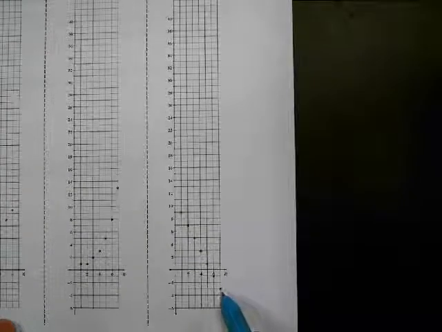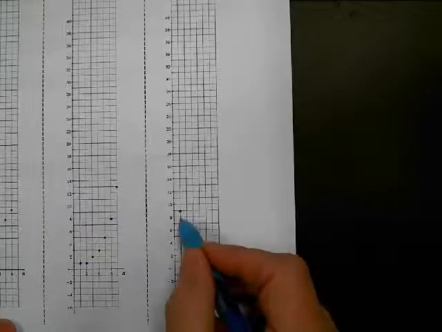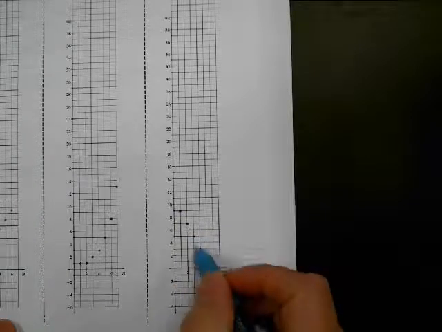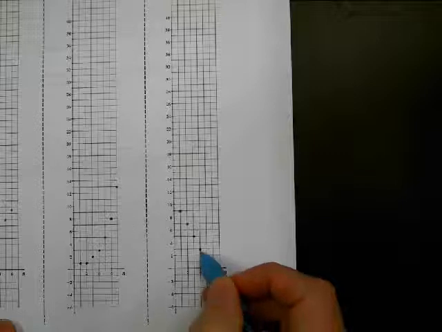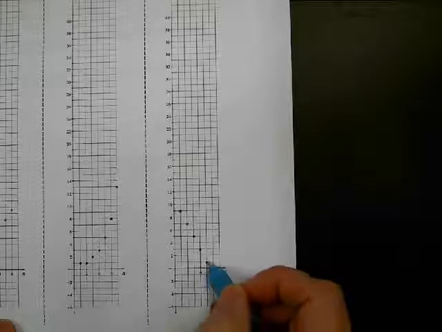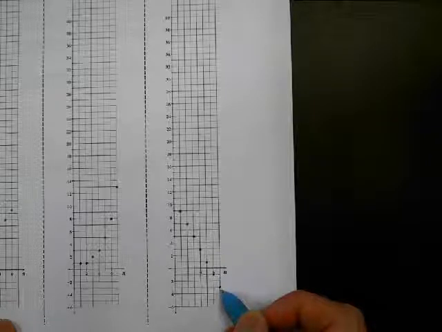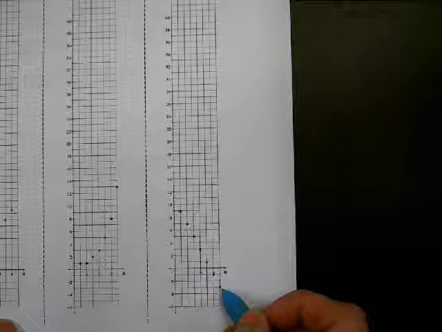So at 1, we had 9, second term was 7, third term was 5, fourth term was 3, fifth term would have been 1, sixth term would have been -1, and if we went on to the seventh term, we would have been down here at -3.